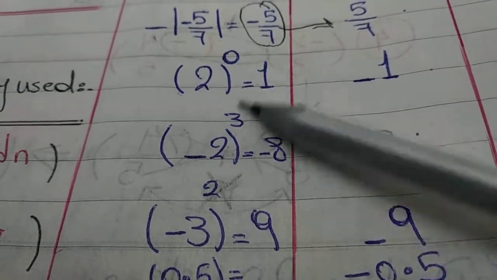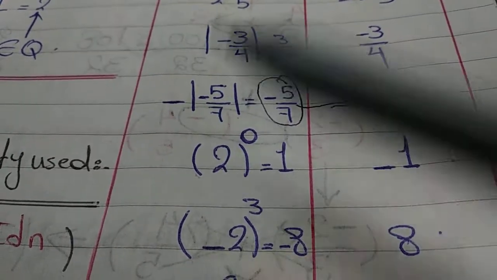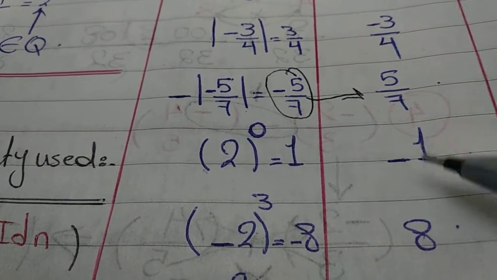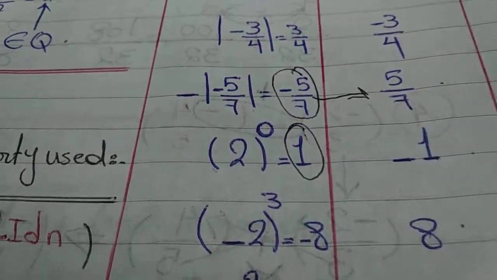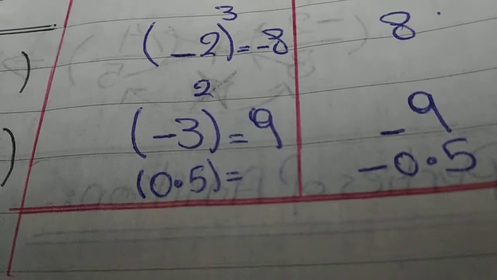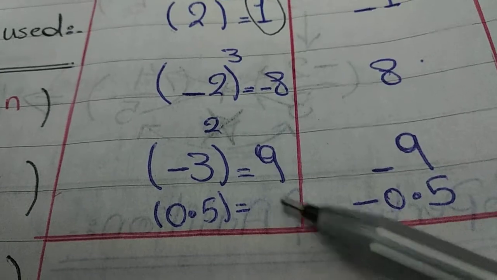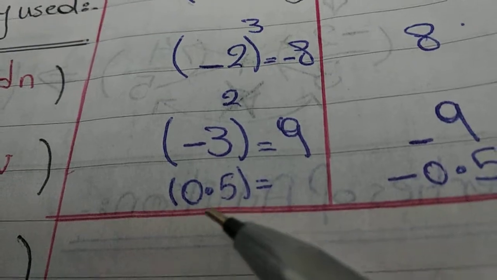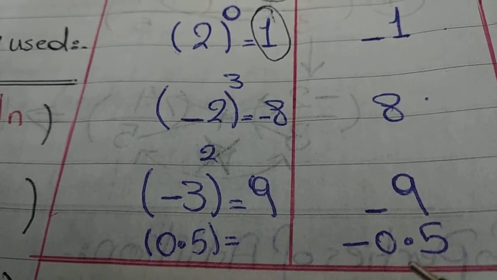So, if I see examples like these, I should solve them first, and then write the additive inverse for the answer. Okay? Negative 3 to the power 2, on the calculator, will be 9. And then write the additive inverse of 9. It will be negative 9. Tell me, what is the additive inverse of 0.5? Switch the sign. It will be negative 0.5.